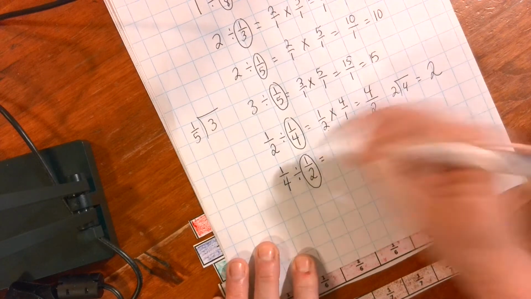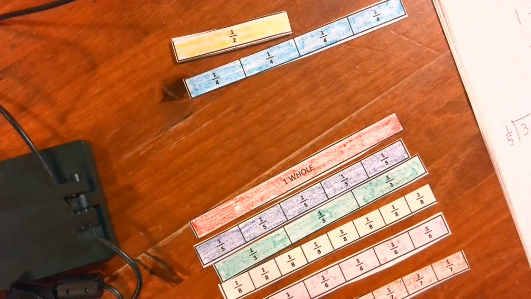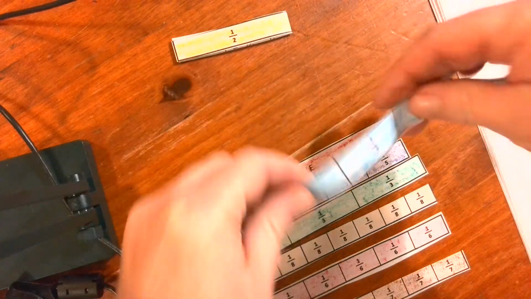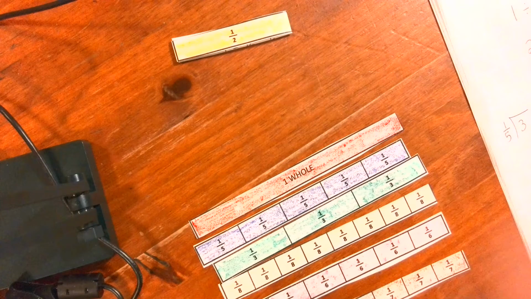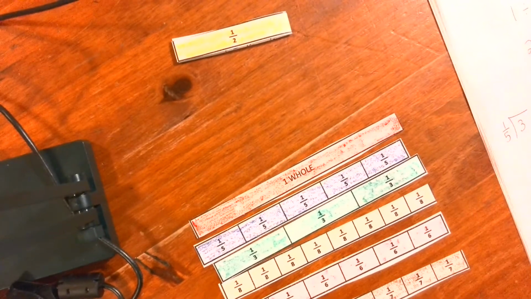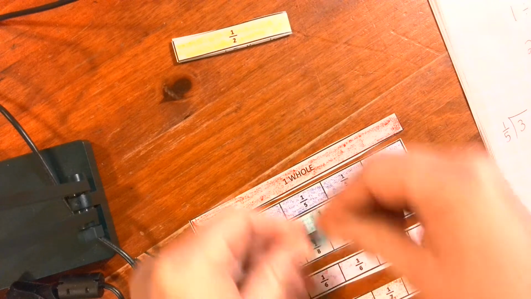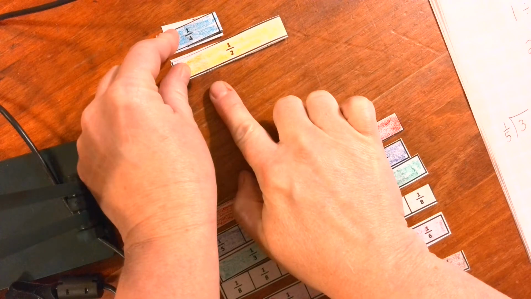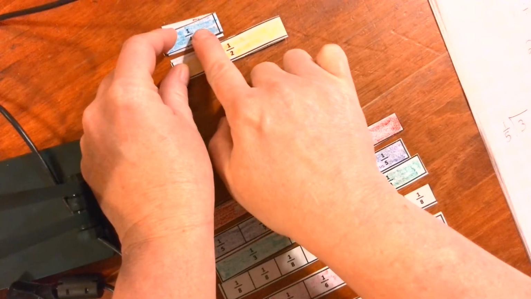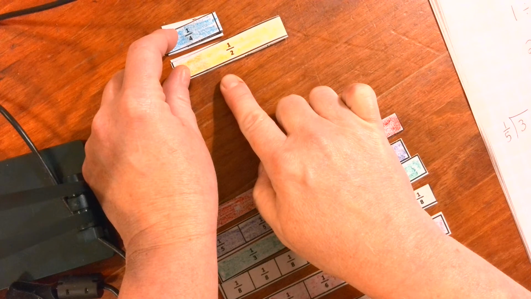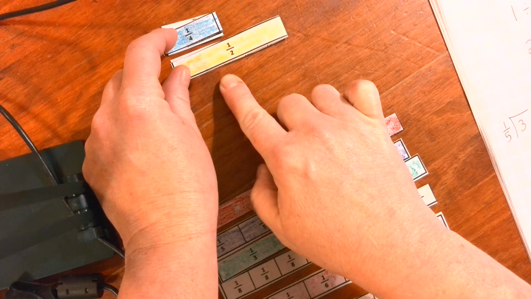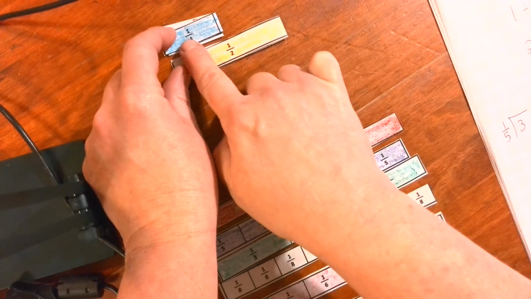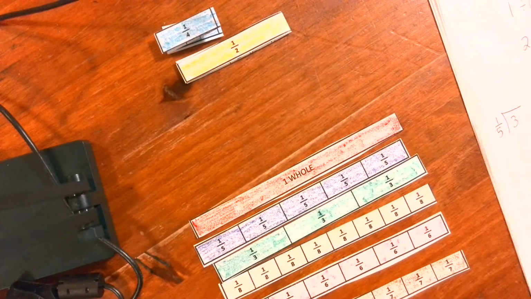So this is where we're going to go tomorrow to give you a little bit of a preview. If I have a 4th, so now I'm going to fold my little strips into 4ths. And I need to know how much of a half I could get out of my 4th. So think about that for a minute. How much of a half can I make in a group if I only start with a 4th?